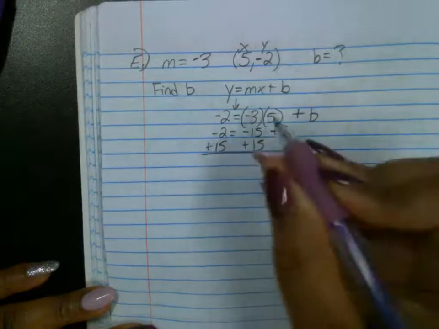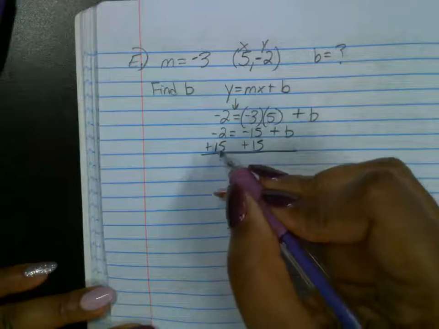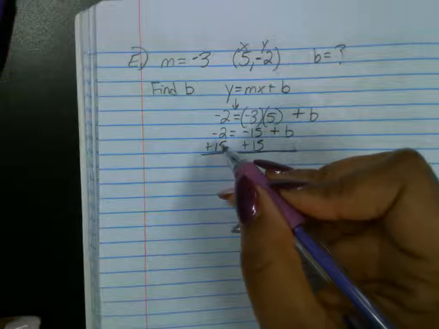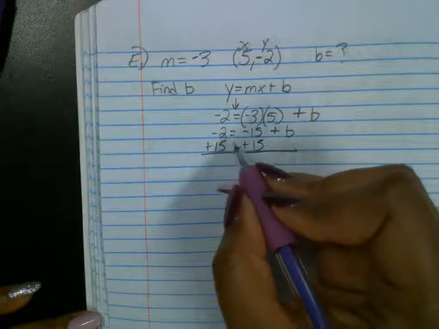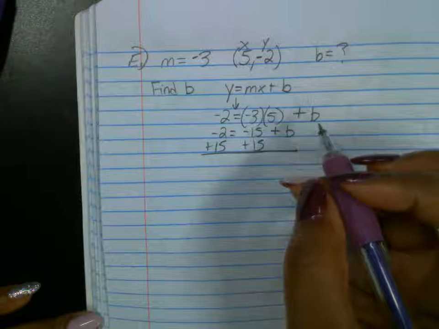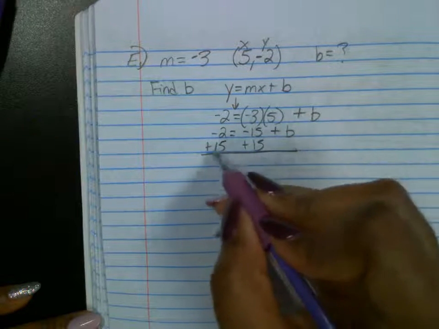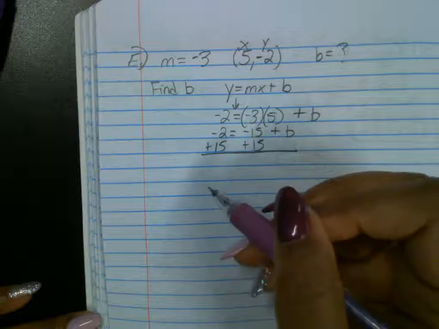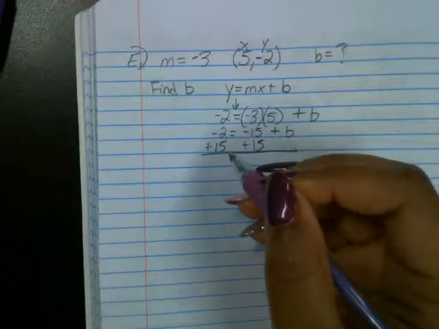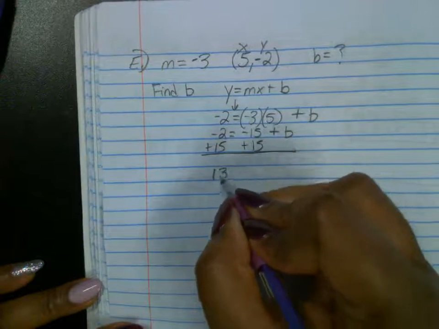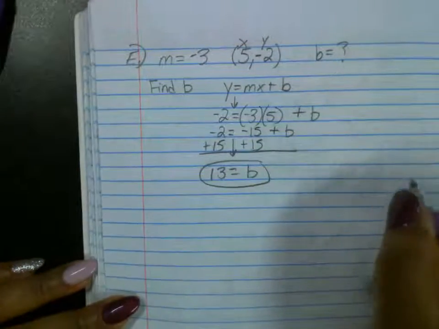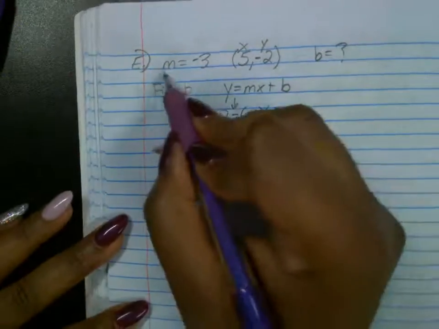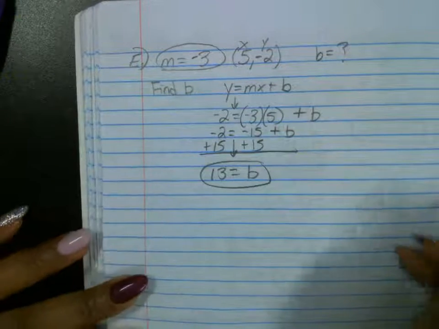You have your calculator, so there's no point in getting this wrong. We have -2 plus 15. What's -2 plus 15? 13. Very good. Good, Isaiah, 13. Oh, I thought you said 15. I'm sorry. All right, so now you have M and now you have B.